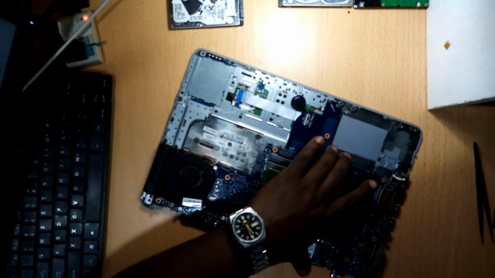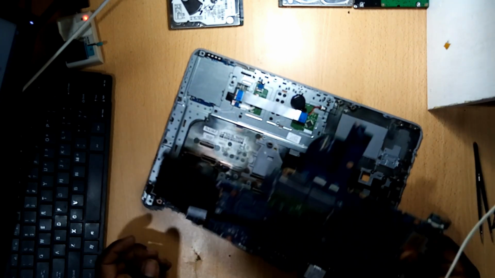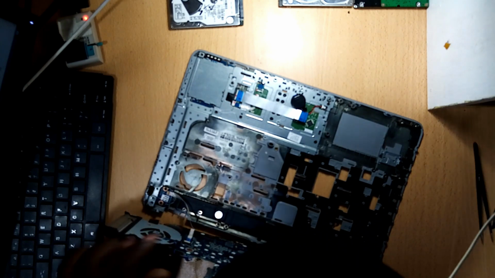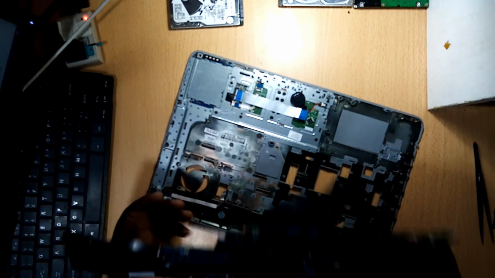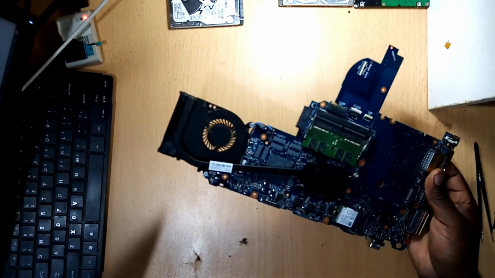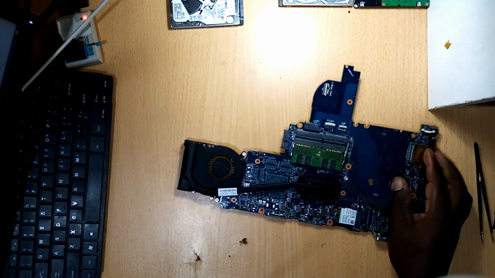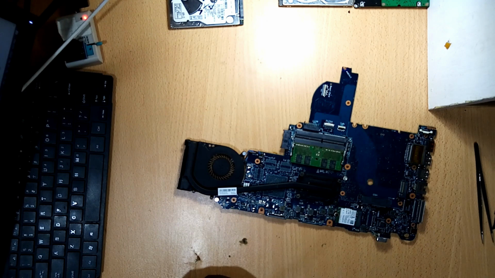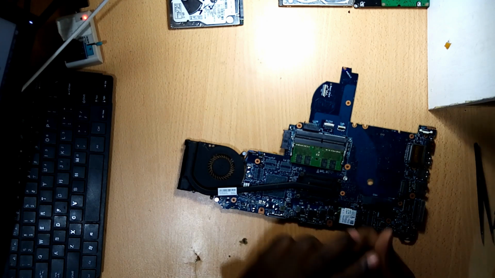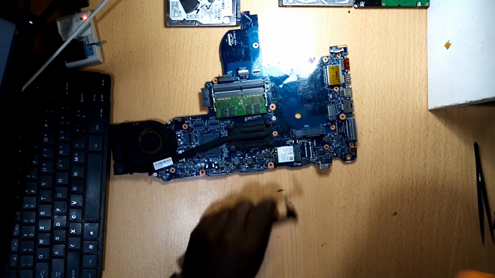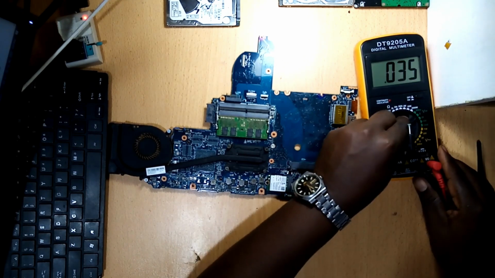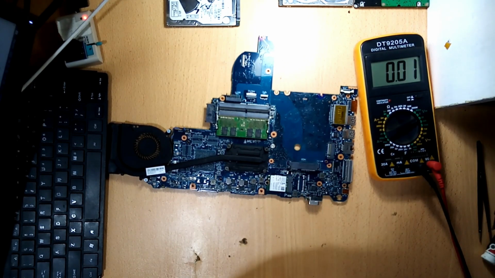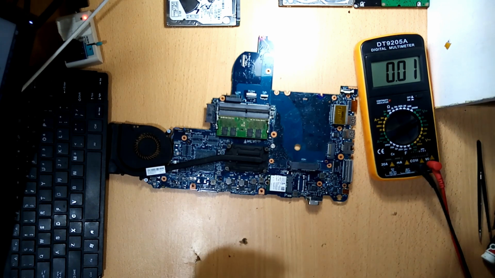This one I'll lose. Okay, this is the power button. Okay, the motherboard is here with us. Okay, so let's try to check for some voltages. Here. Let's check for some voltages.